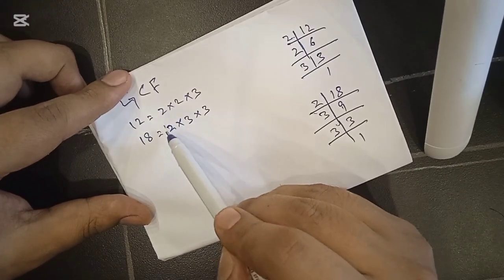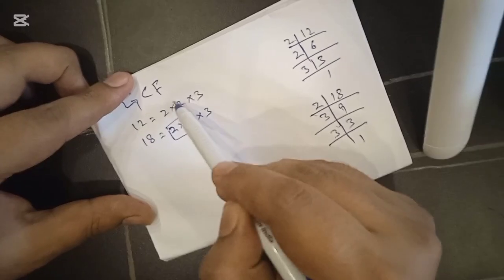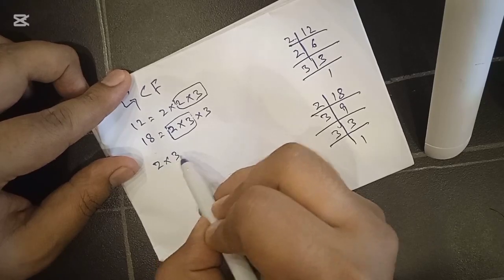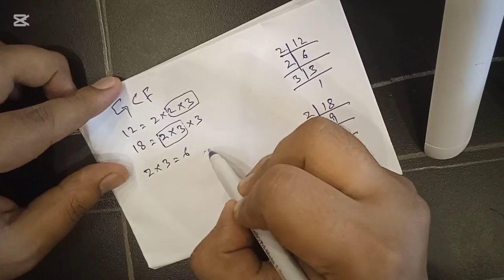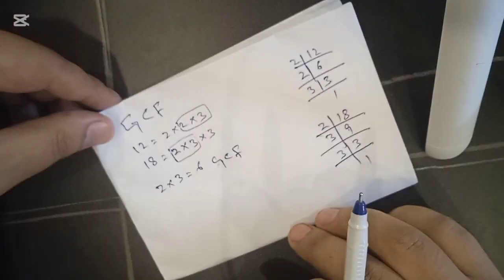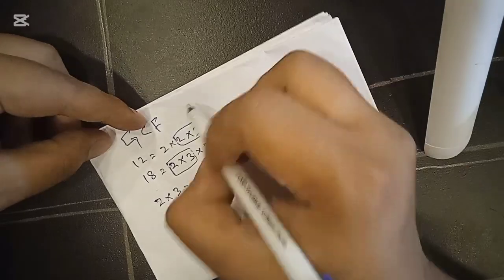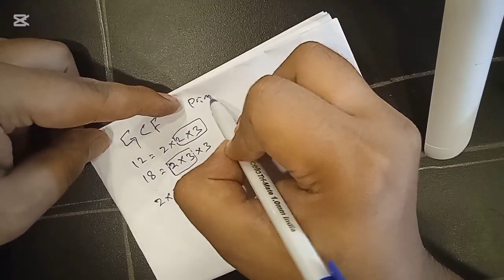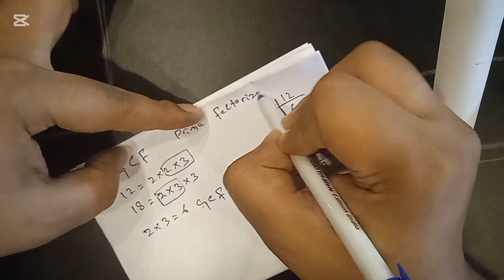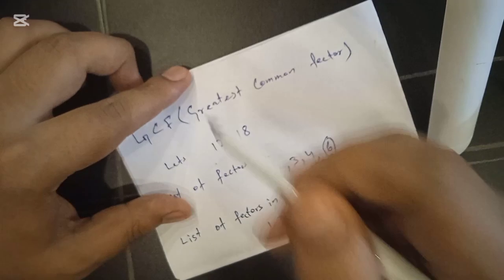As you can see in here, this 2 and 3 is common. The others are not common. So 2 multiplied by 3 is equal to 6. So this is GCF. Okay. And this method is called prime factorization.